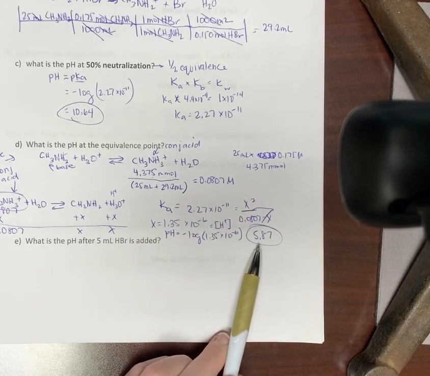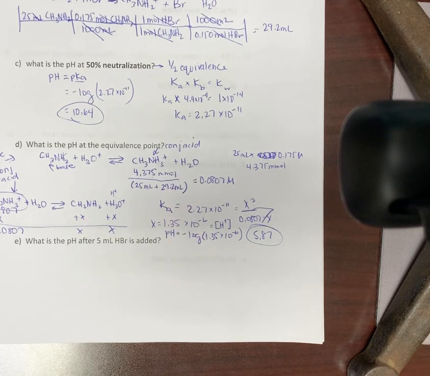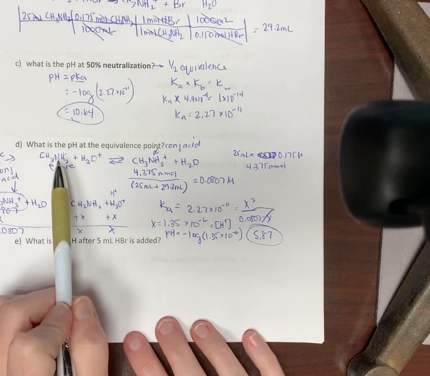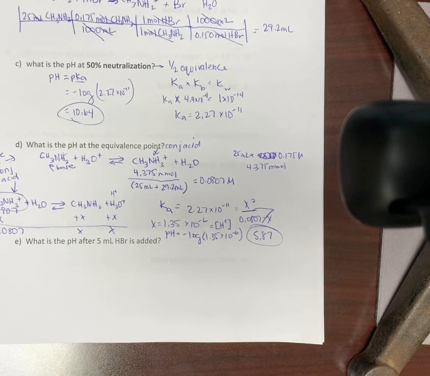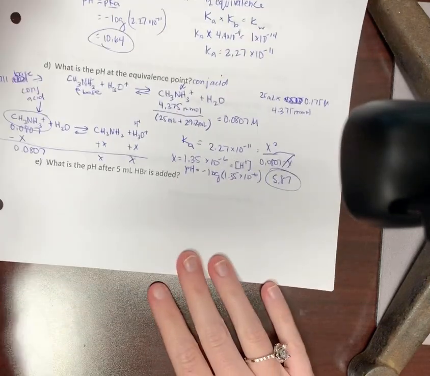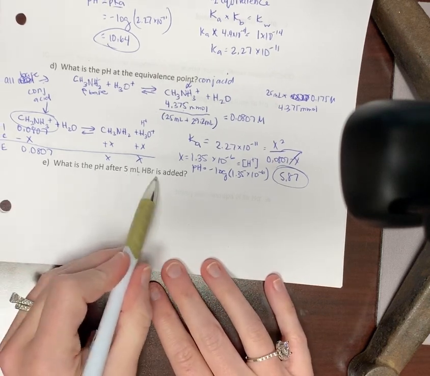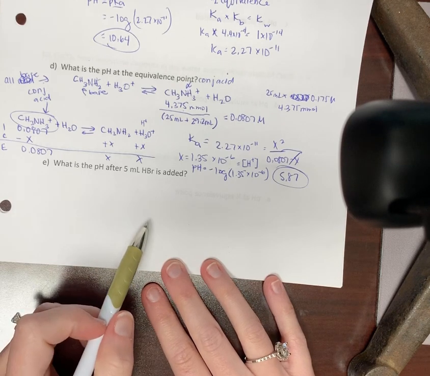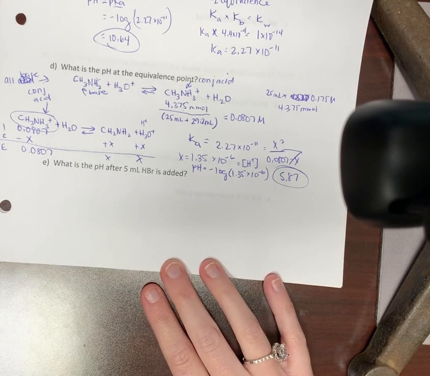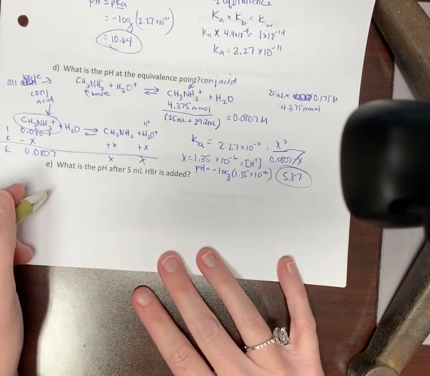Notice it is on the acidic side. It should be, because we are adding acid. So at equivalence, when you're doing a weak base with a strong acid, you should have an acidic pH. All right, now for one of our millimole calculations. If we add 5 milliliters of the hydrobromic acid, this is before equivalence. So let's see how much of each we have at this point.